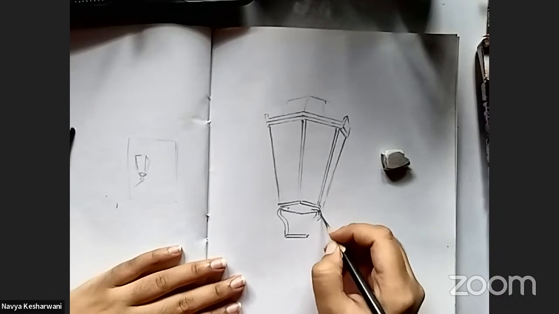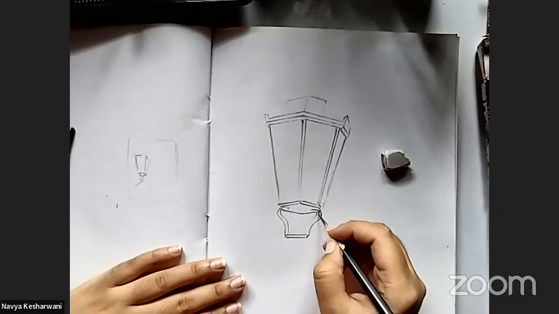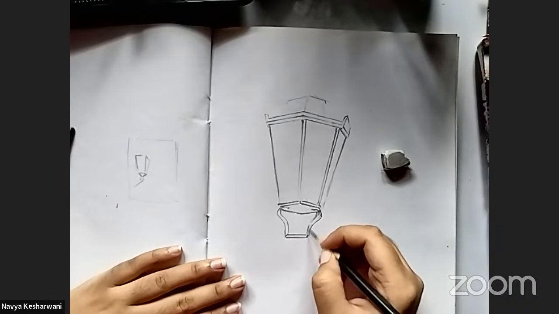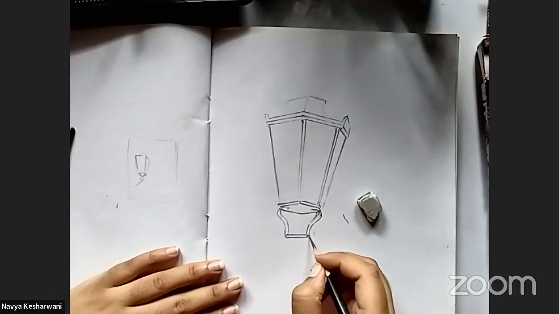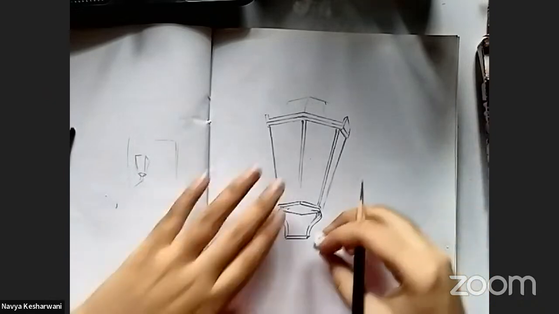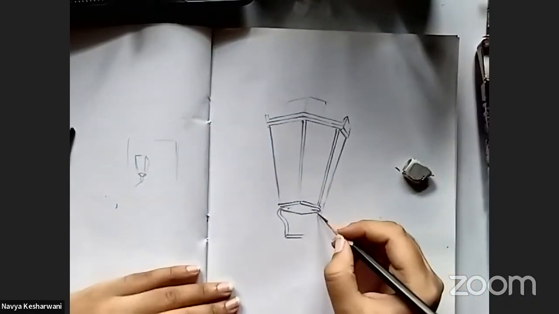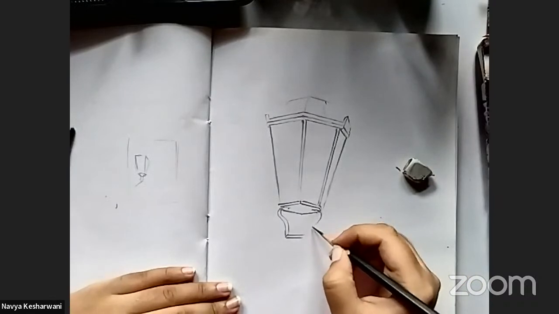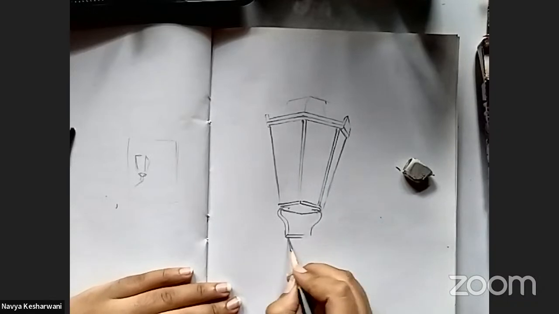You always need to see to it and then simplify it. That's how it works. Like this.